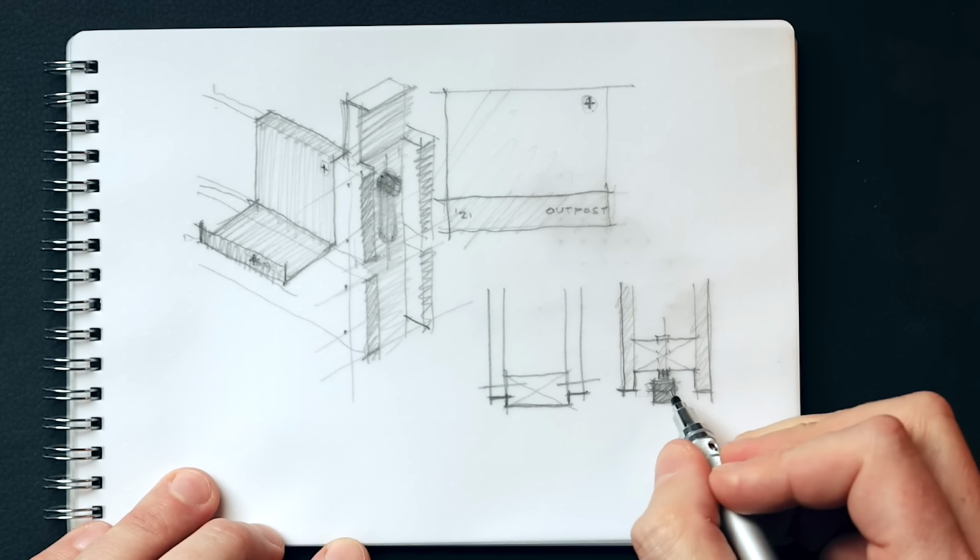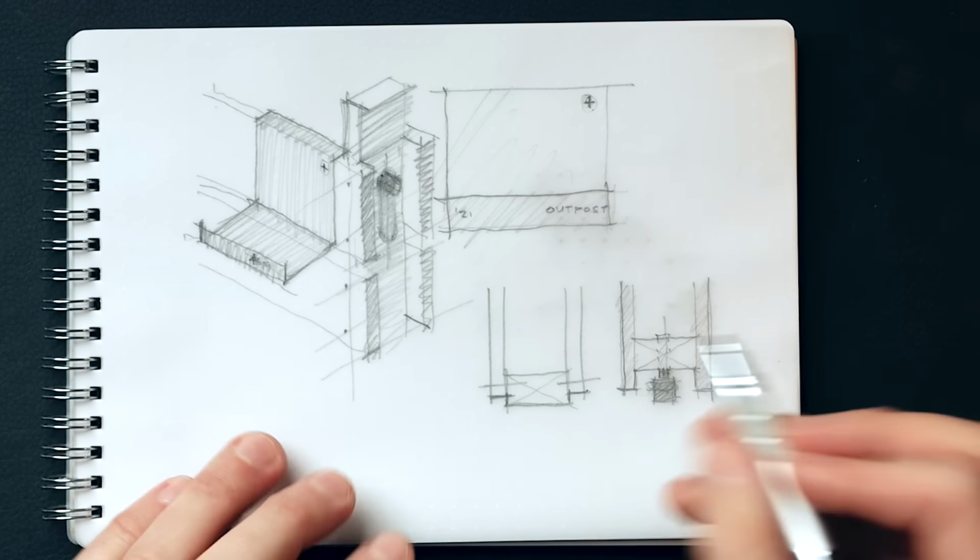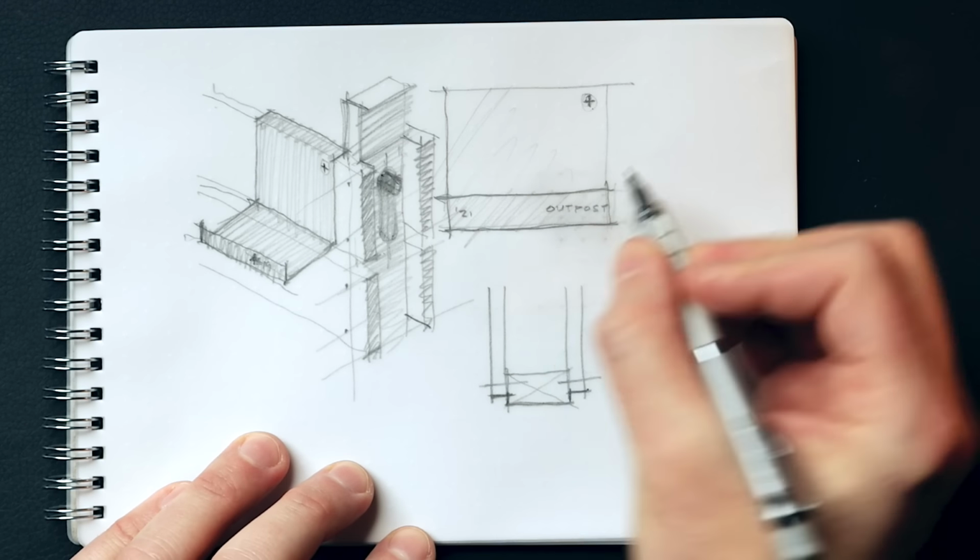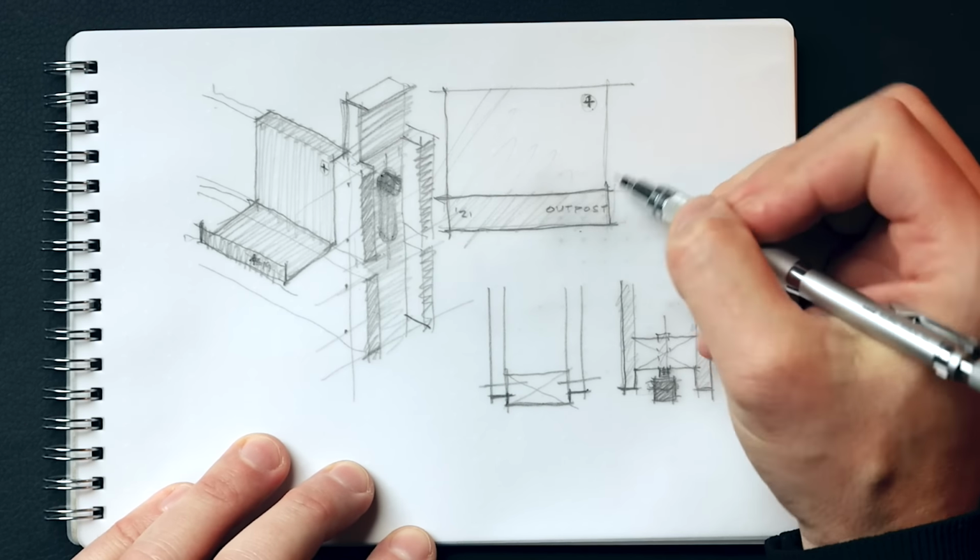Like the keys for the house are this kind of bespoke object. Anyway, that may not happen here, but that's definitely the potential and possibility with this as you start thinking and sketching through all of these details.